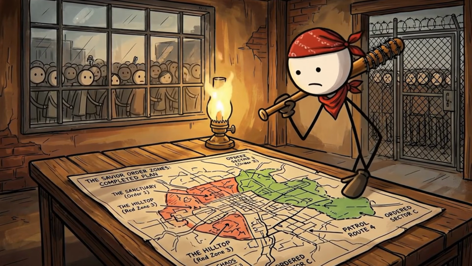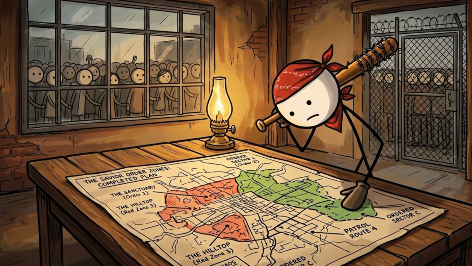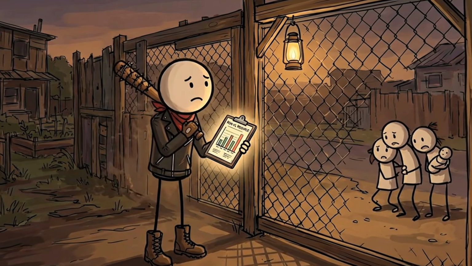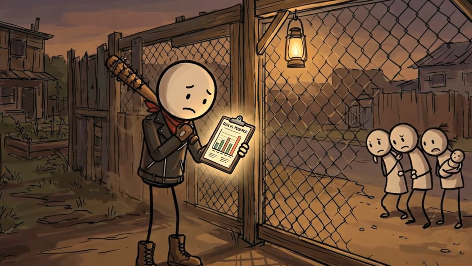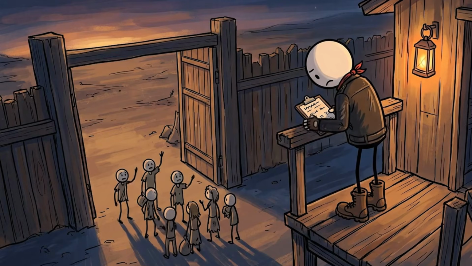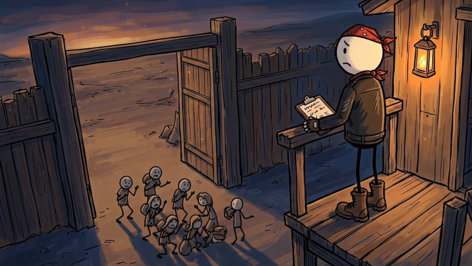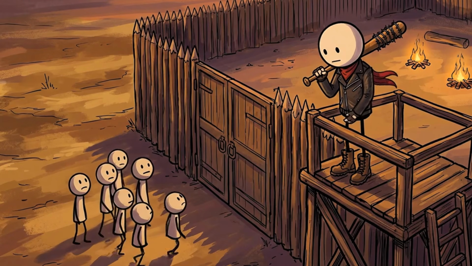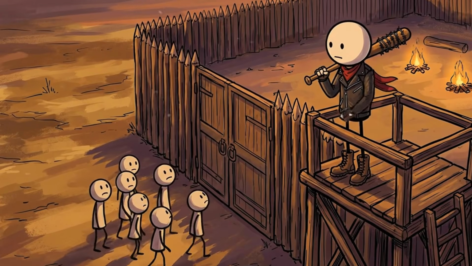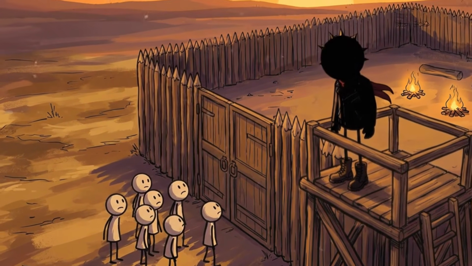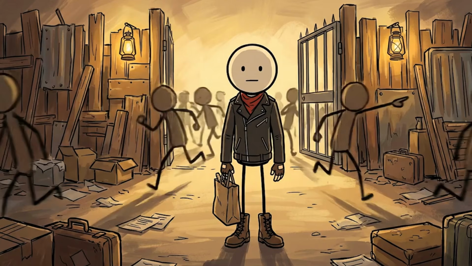But the map doesn't answer the hardest question, the refugee problem. When pre-symptomatic evacuees arrive at your community's perimeter, you face a calculation with no clean answer. They might be infected, they might not be. Turning them away may condemn uninfected people to death. Accepting them may introduce the pathogen to the only clean zone left. This is not a tactical problem. It's a moral one, and every community will answer it differently.